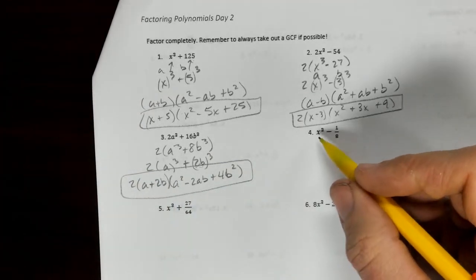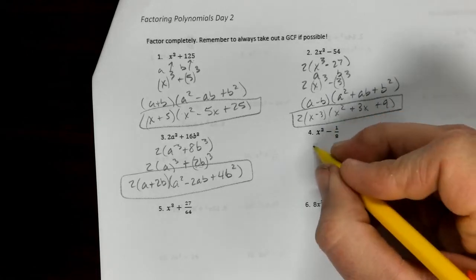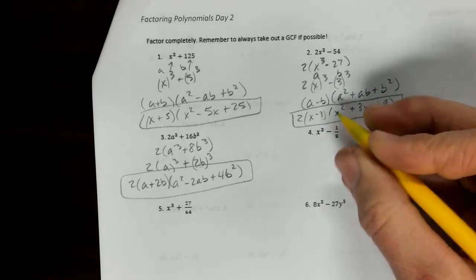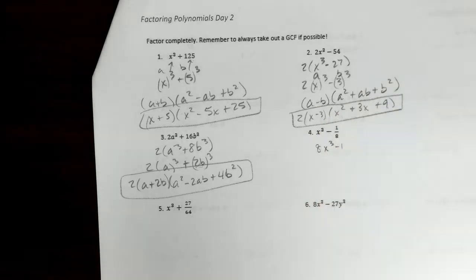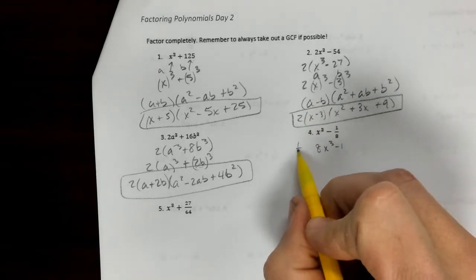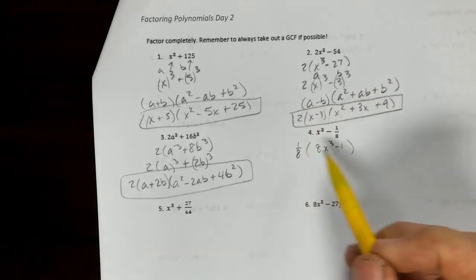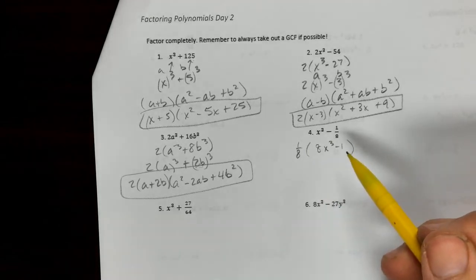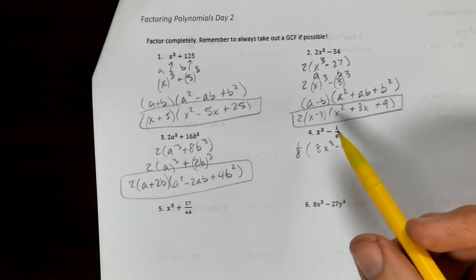Alright, now number 4, I'm going to say, okay, let's multiply this by 8 to where I get a 1 right here. So I would essentially have 8x cubed minus 1. Okay, now, you can't just multiply by 8 in math, so we have a 1/8 on the outside to cancel these out. Right, so a 1/8 times an 8, those cancel out to be 1. So I did the same thing, right?